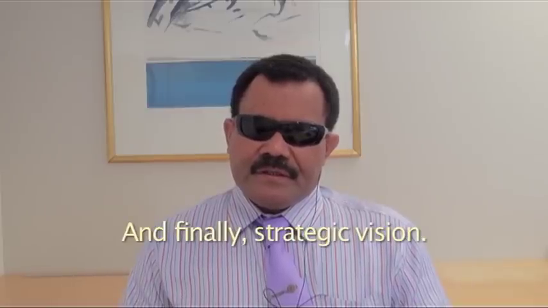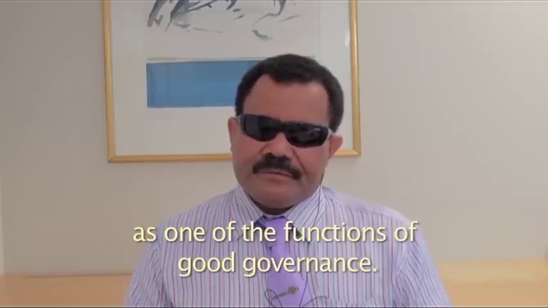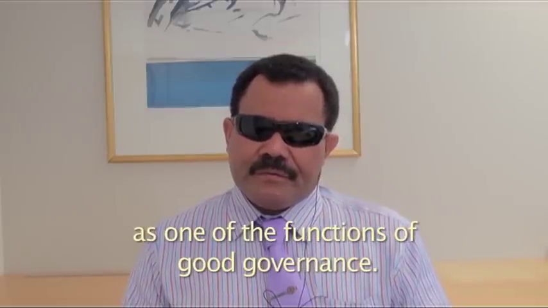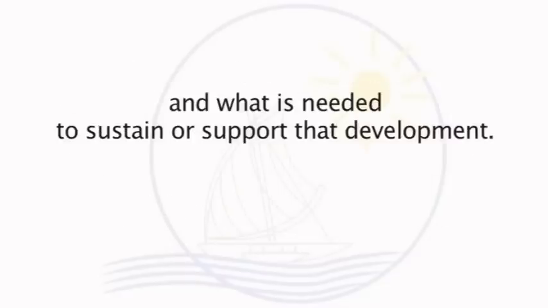And finally, strategic vision. I talked about strategic leadership earlier as one of the functions of good governance. As a characteristic, by way of a strategic vision, we as the leaders of the organization have a broad and long-term perspective on how our organization should be run properly, and also on the development of this organization, and what's needed to sustain or support that development.